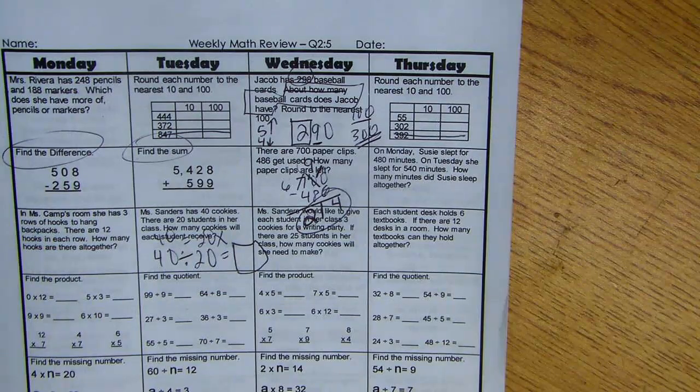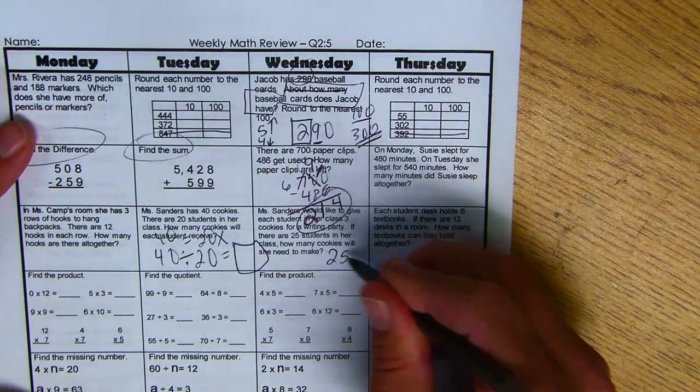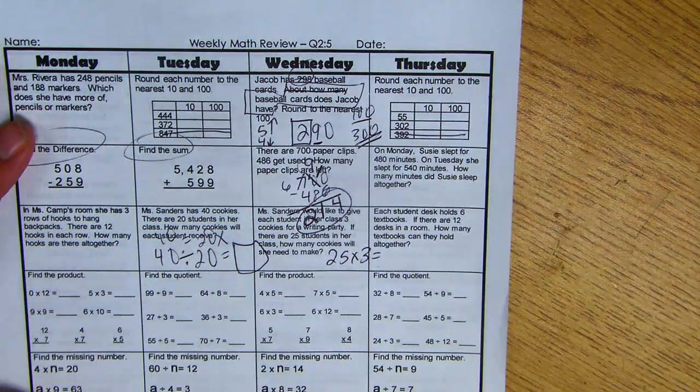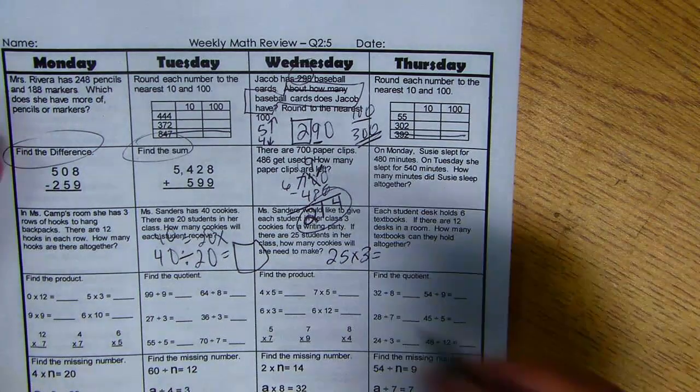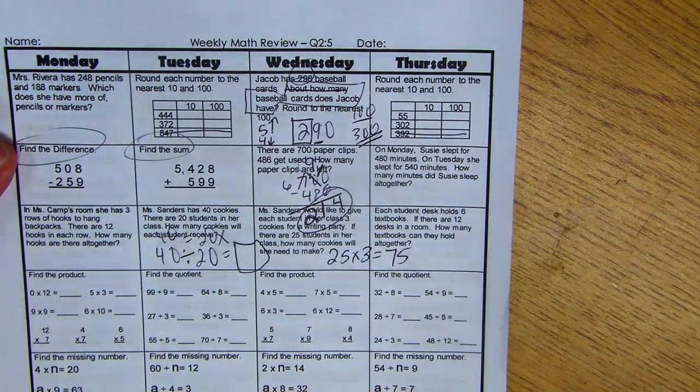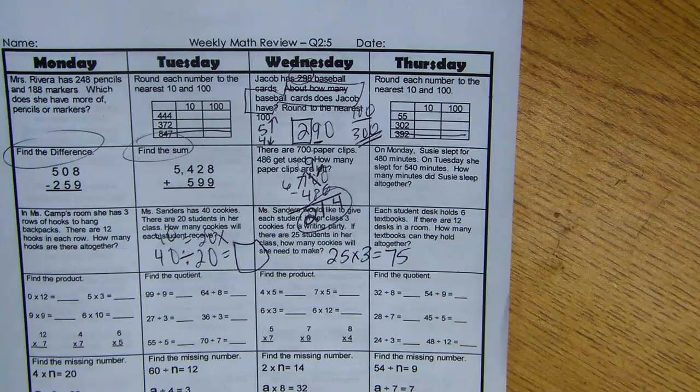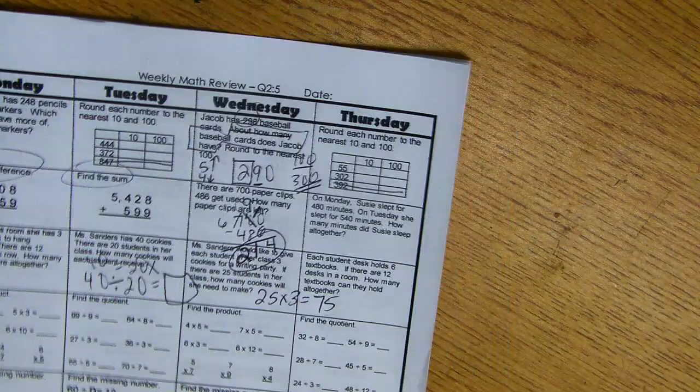Next problem, we got Mrs. Sanders would like to give each of her class 3 cookies. 25 students times 3. 25 is a nice number because most third graders are familiar with quarters. If I have 3 quarters, how much money do I have? I have 75 cents. So that's one way to do it.